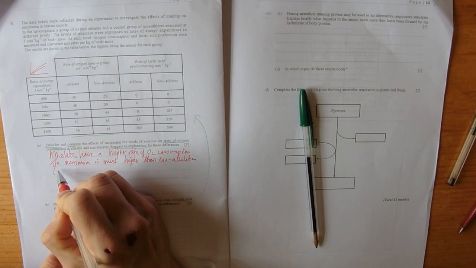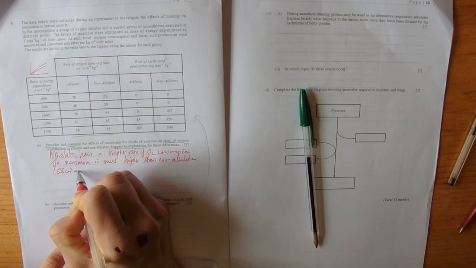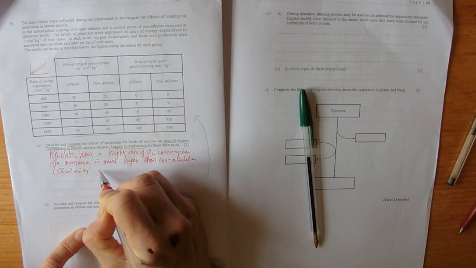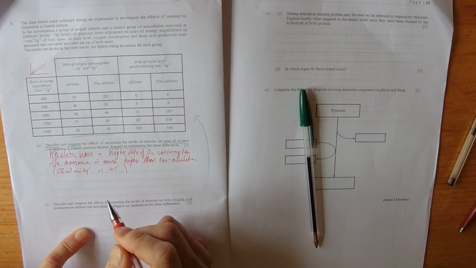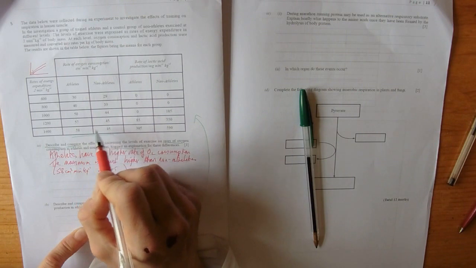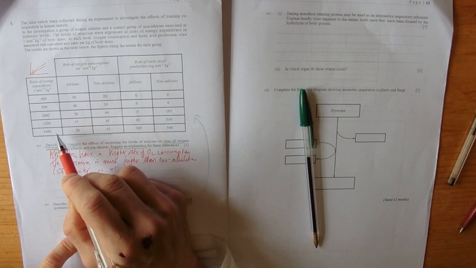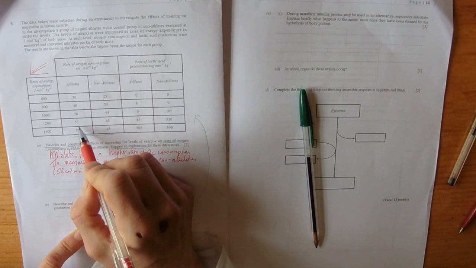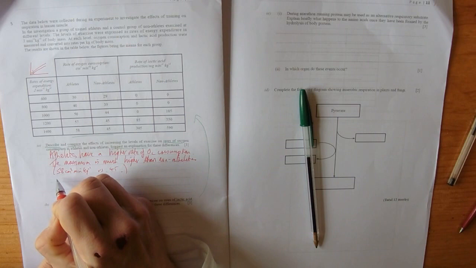We could give some data there, 58 centimetre cubed per minute per kilogram versus 45. We could talk about the levelling off. We could say between 1200 and 1400 energy expenditure, the athletes are still increasing, whereas the non-athletes have levelled off. So there's a difference, a comparison.